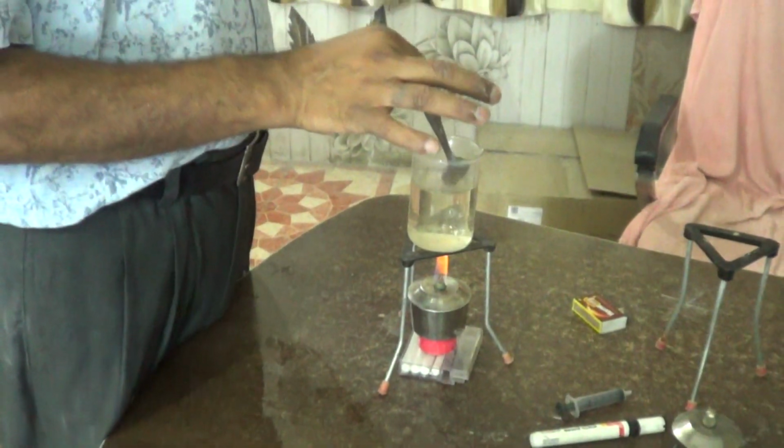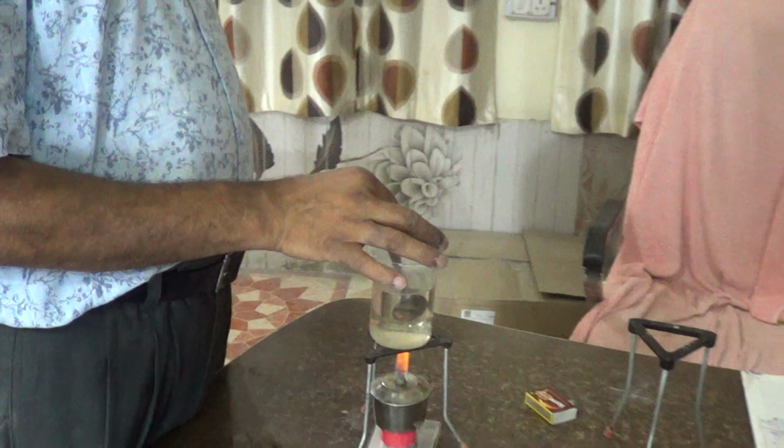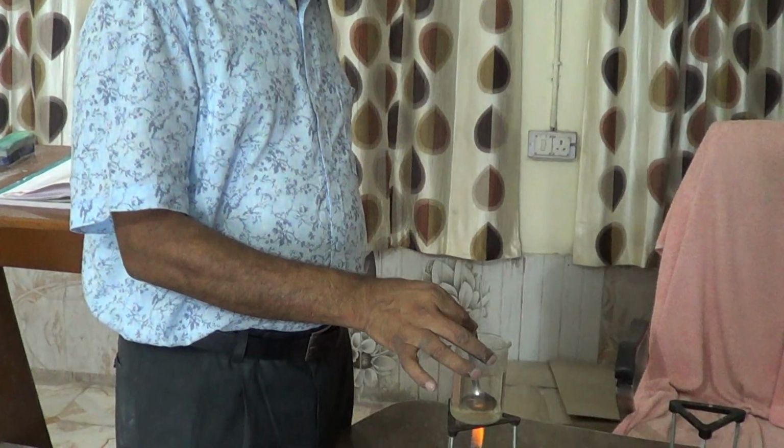See, I am putting the spoon. It is hot. So, now see. It is also getting hotter.